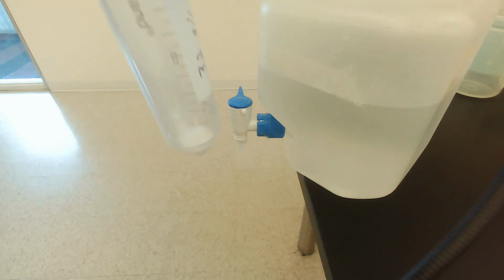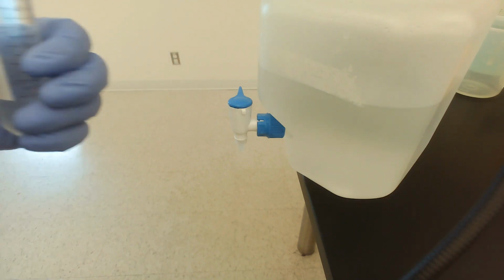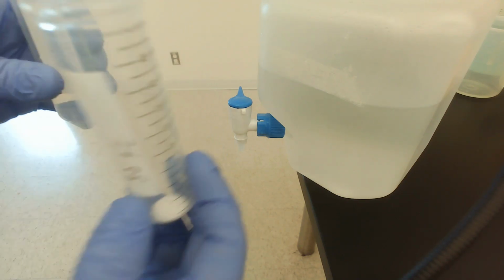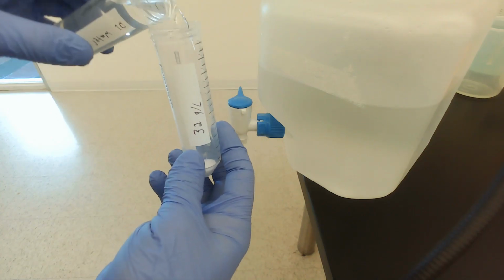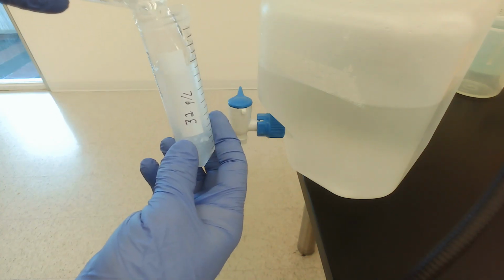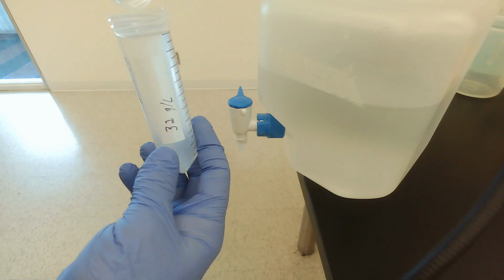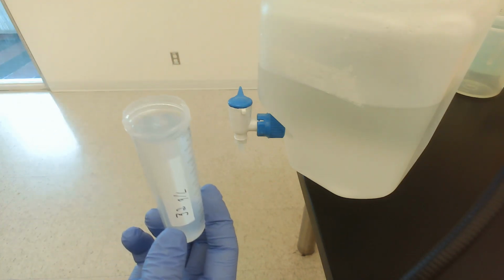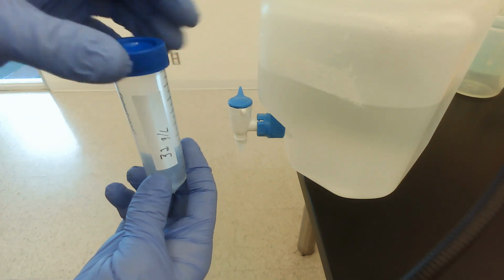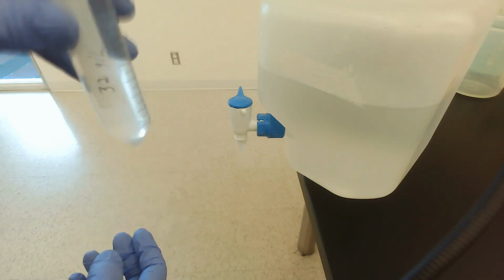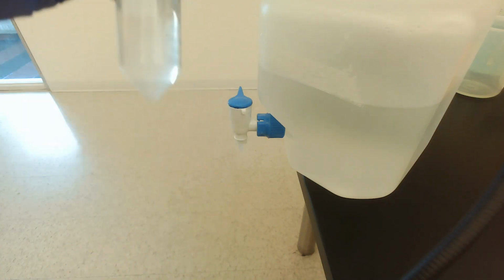And we're going to add our 50 mLs of deionized water to the salt we have measured out, the 1.6 grams. And this gives us our first mixture for our conductivity standard. And now we shake and mix it up.